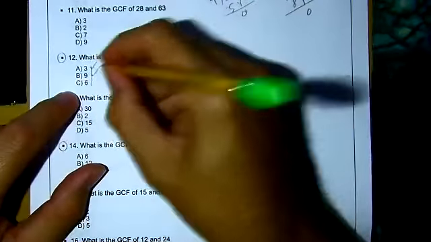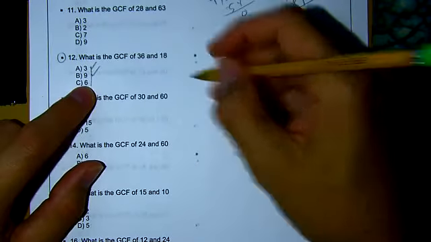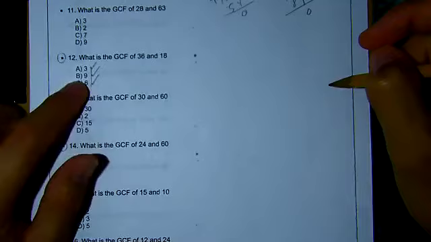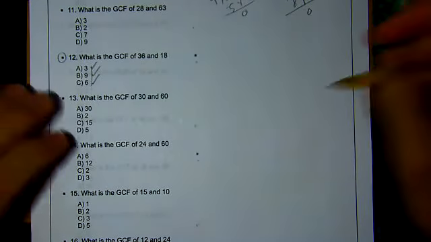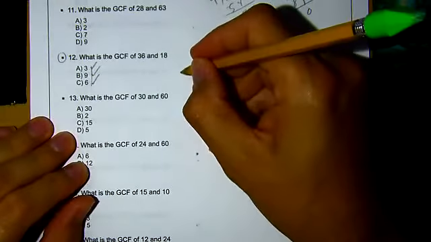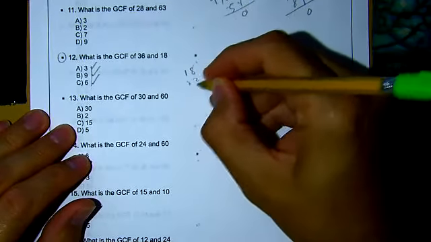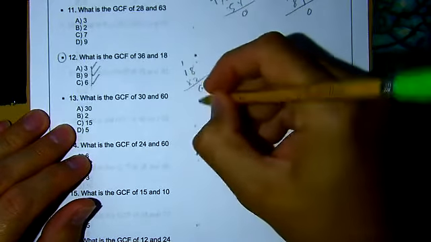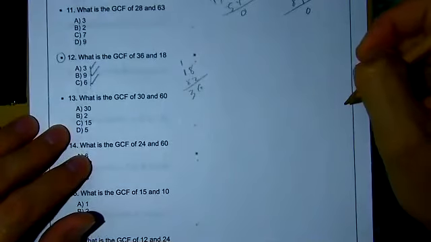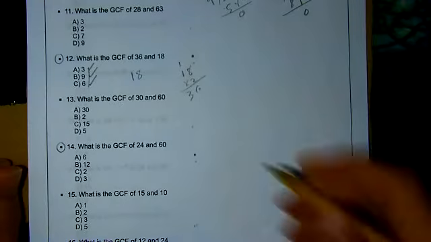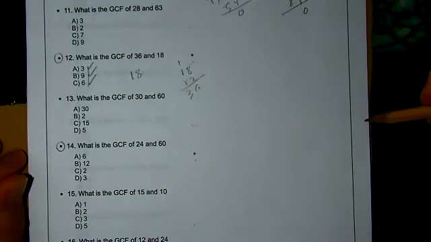9 times 2 is 18. And 6 will go into both of them. 6 times 6 is 36. 6 times 3 is 18. So they're all factors. So you would think the answer is 9, but they left one off. I don't know why. Because if you take 18 and multiply by 2, you get 36. So the real answer to number 12 is actually 18. So these are not the correct answers. Again, I don't know why it's missing one.